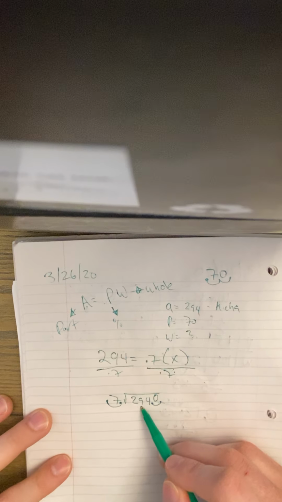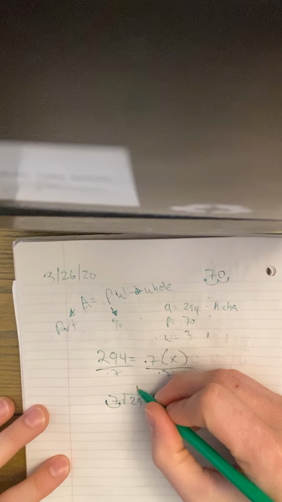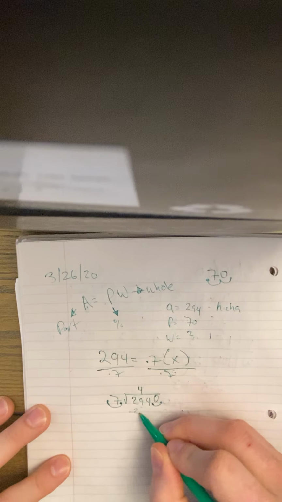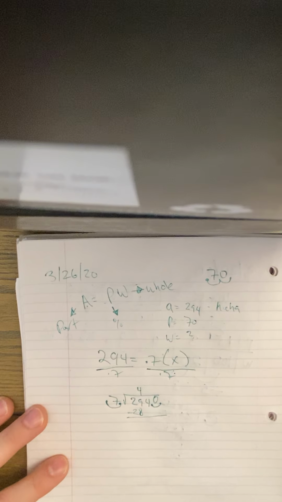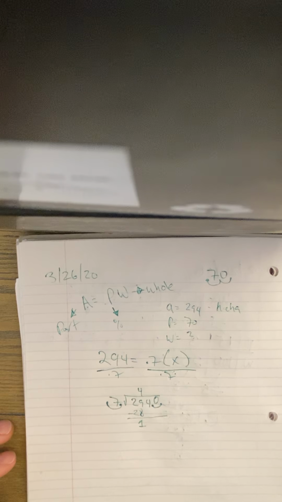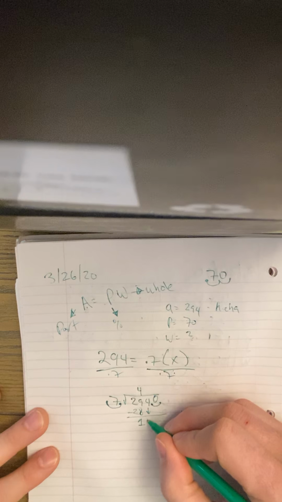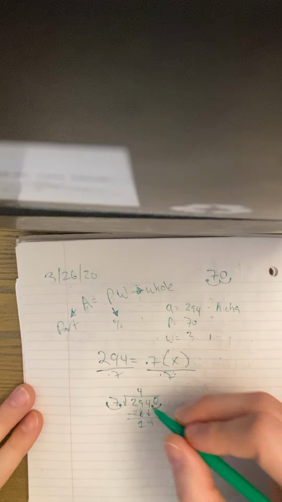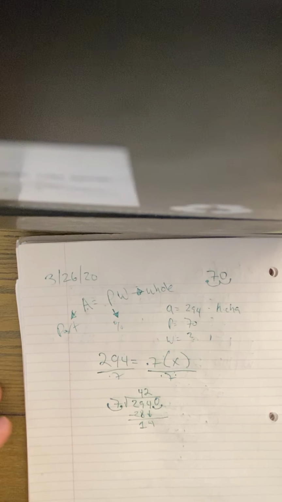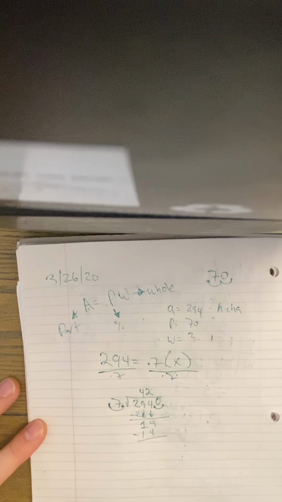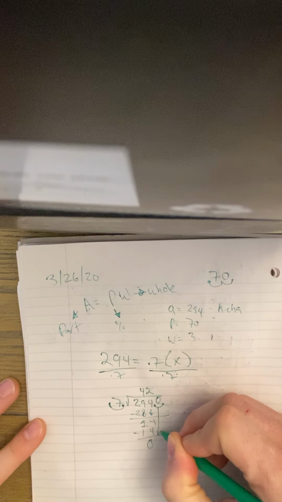All right, let's hit it. 7 into 29, you know that goes 4 times. Let me multiply back to get 28. 29 minus 28 is only 1. Now I bring down the 4 and start all over. 7 into 14 is only 2. 2 times 7 is 14. 14 minus 14 is 0. I still have one more 0 to bring down.